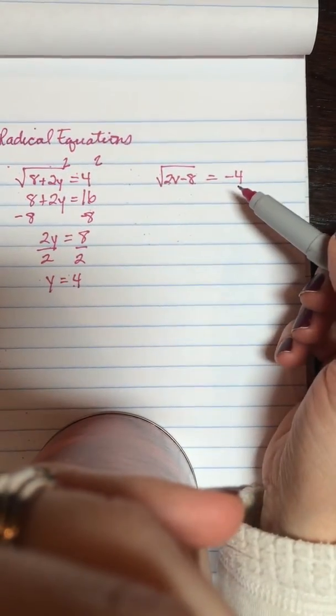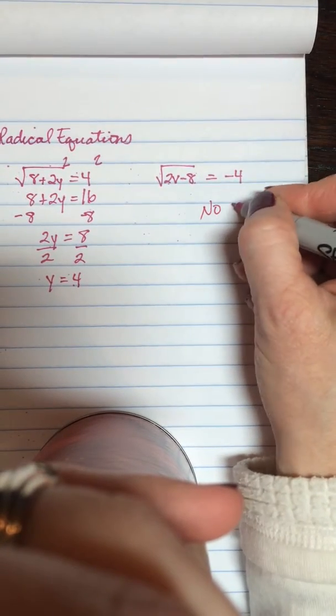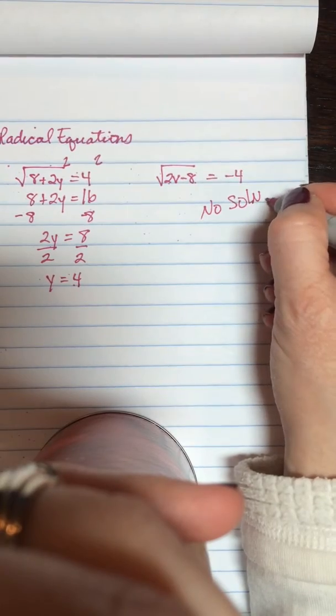When you take the square root, do you ever get a negative number? No, you don't, so no solution on this one.